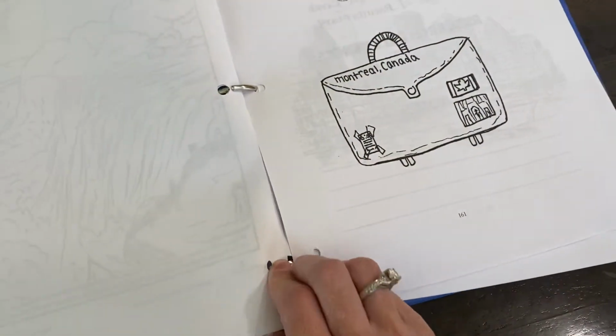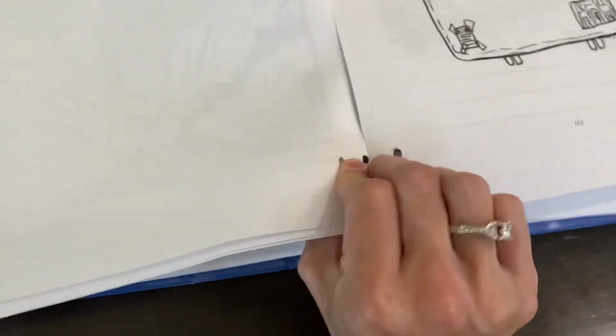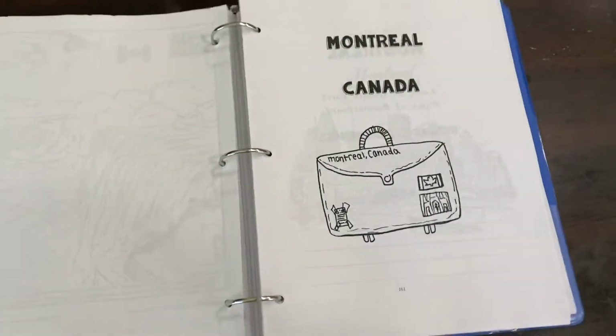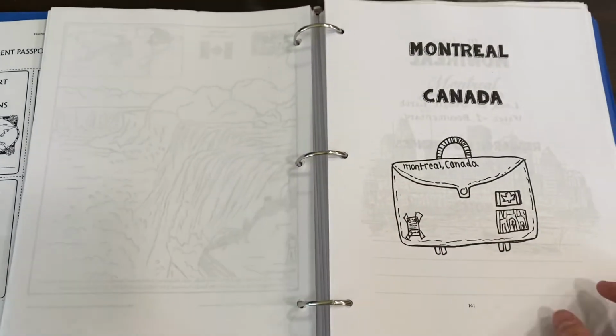Oh, this binder is a little funky. Sorry, bear with me for a second. I don't want to lose this, I'm going to set you down. Sorry, I don't want to lose these pages. I don't want them all to fall out, and I want to be able to flip through and show you guys. I apologize. Okay.